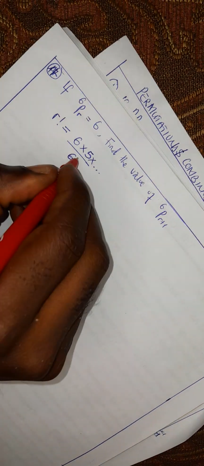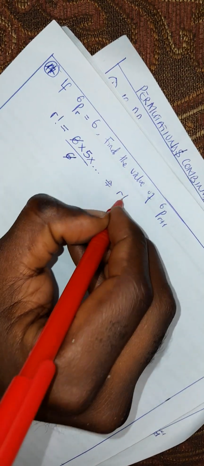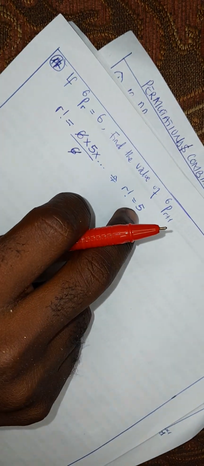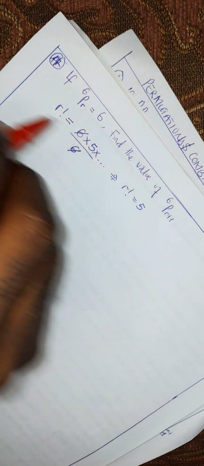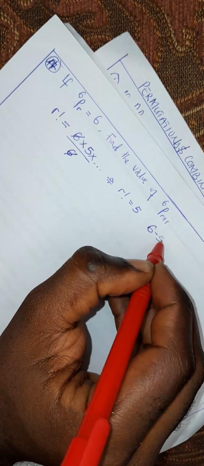So I will say 6 cancels 6. r factorial equals 5. But that's not all. We're not going to be using 5. Now this value here, 6, will be 6 minus 5.